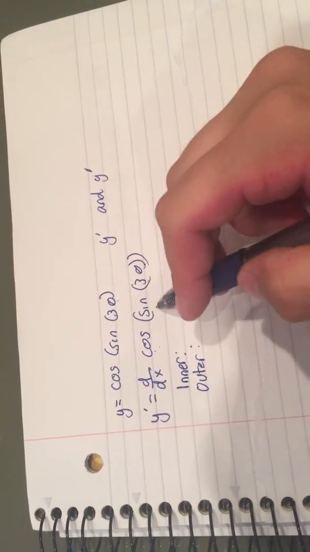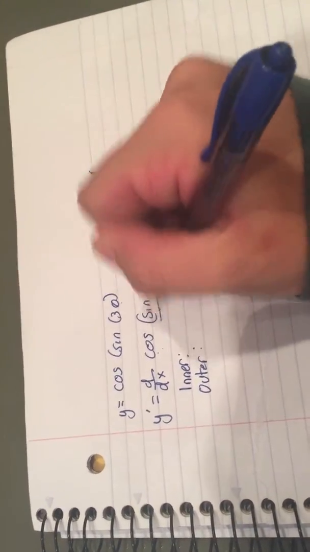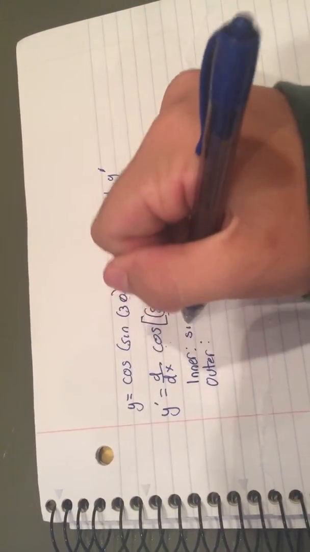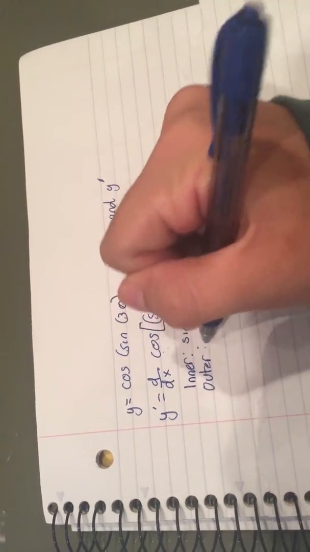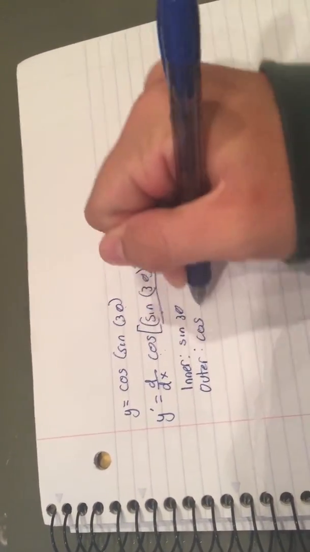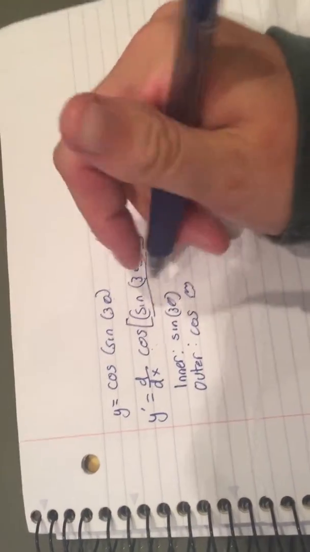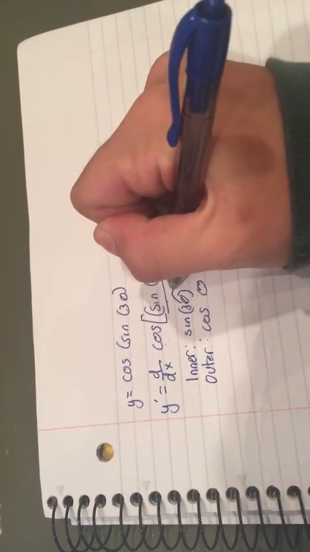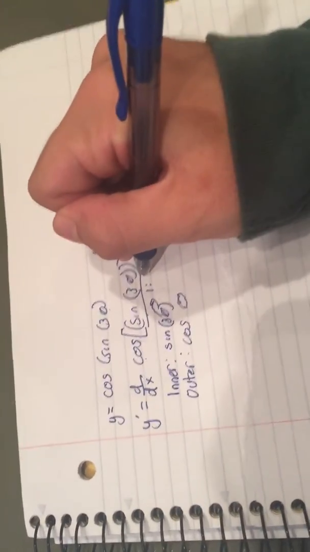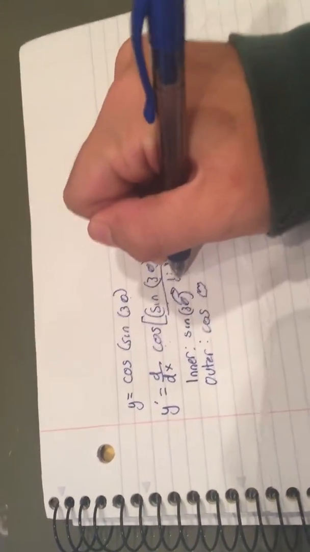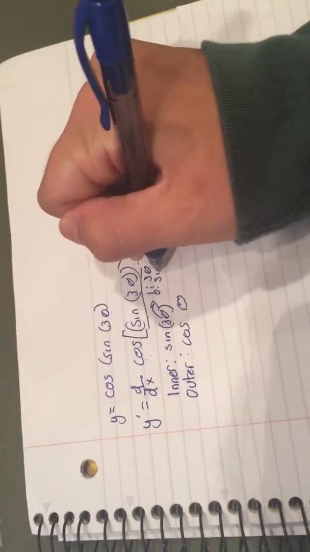So we originally have an inner of sine of 3 theta, right? Isn't that what's being attacked by cosine? So we have the inner sine of 3 theta, and an outer of cosine. But wait, sine of 3 theta still has another parenthesis, so we have another inner within the inner. This one, the inner is going to be equal to 3 theta, and the outer is going to be equal to sine. That's a little bit difficult to grasp because it's inside this, which is inside of that. It's almost like Inception.